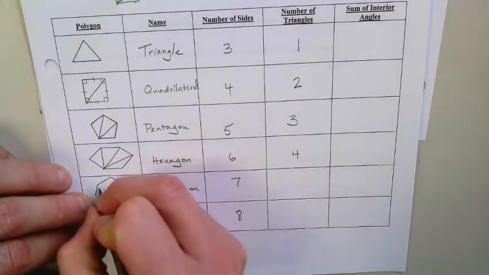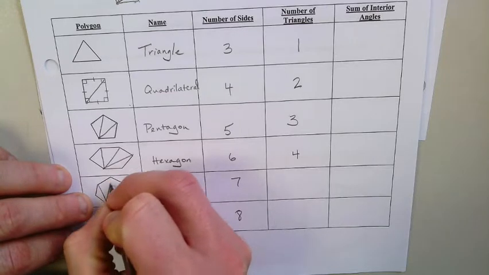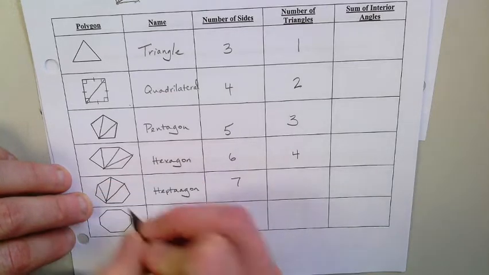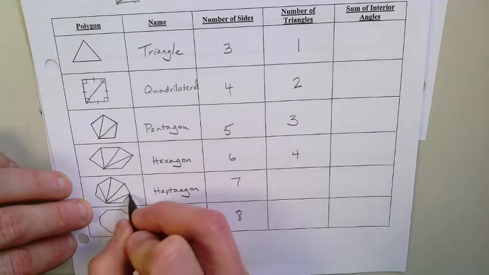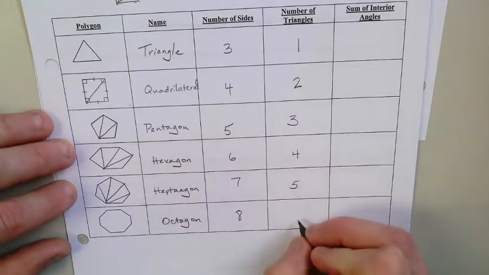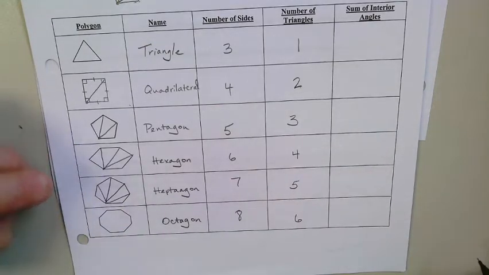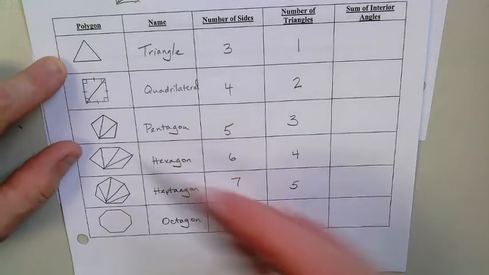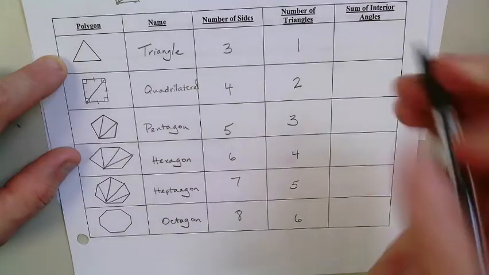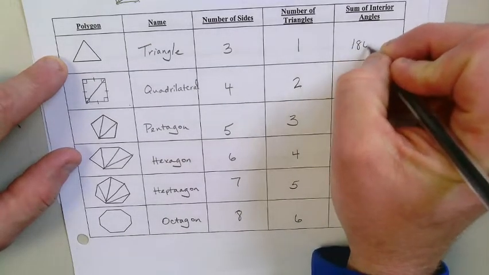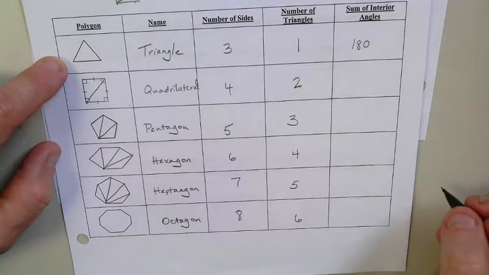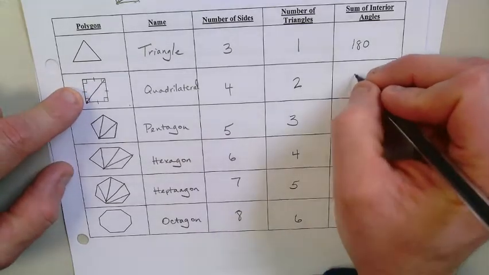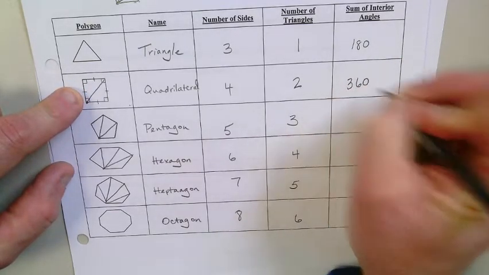Here we can go 1, 2, 3, 4, 5. Okay, and you can keep going on that. Now, going back to what we knew earlier this year, we have one triangle, so that is 180 degrees. Here we have two triangles, 360 degrees.